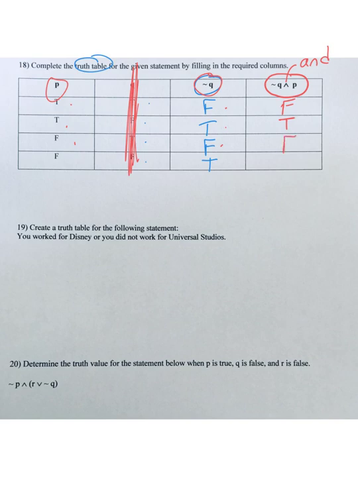FF with and makes false. FT makes false. So you should have FTFF. The only T should be in line 2 because you have 2 T's. A few more truth table and truth value type questions.